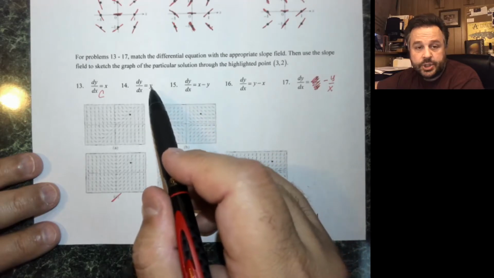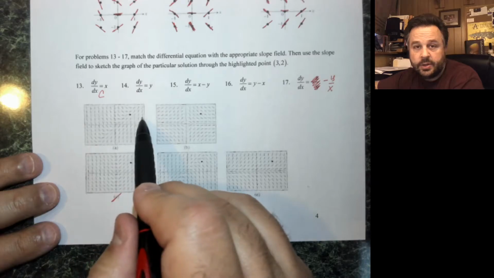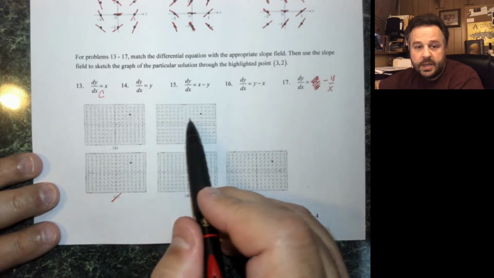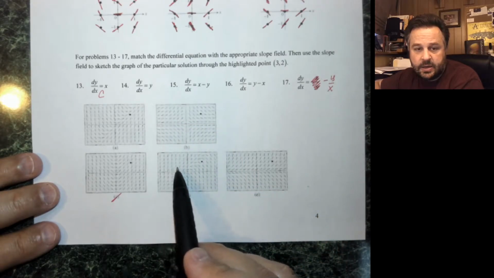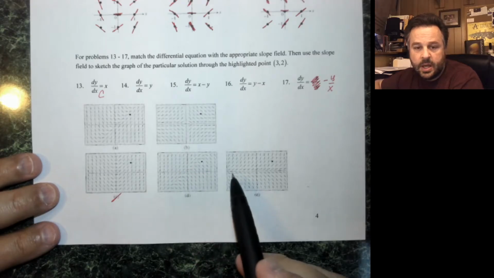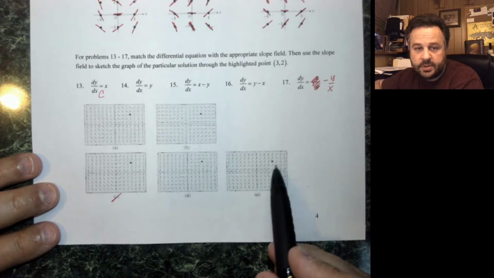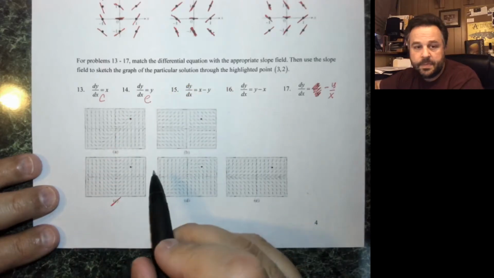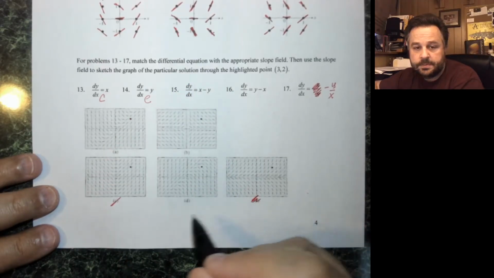Similarly, 14 has just a y. So now I'm looking for the same slopes horizontally. If I look at graph A, I see that those are changing horizontally. Graph B over here, they are changing. Graph D down here, they are changing. I've got some positive slopes here, negative slopes here. But when I look at E, all the same slopes as I travel across. So 14 has got to be E. Okay, we're going to match up the slope fields, then we'll go back and draw the particular solutions.